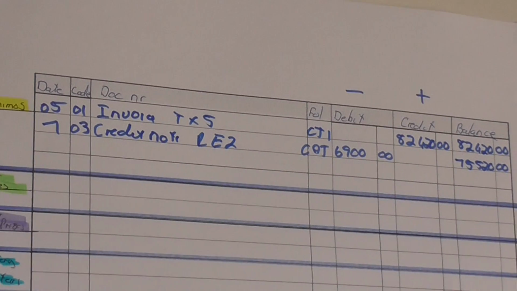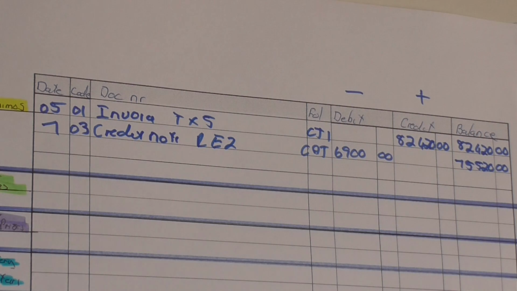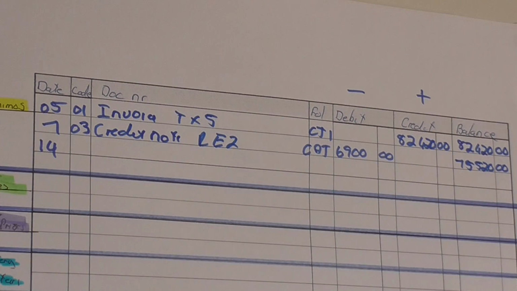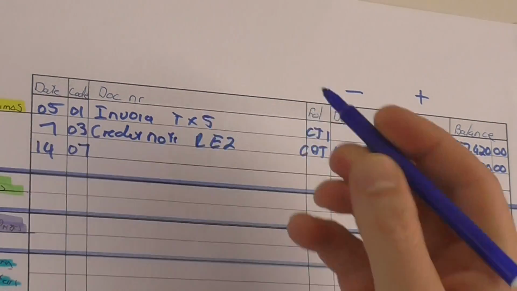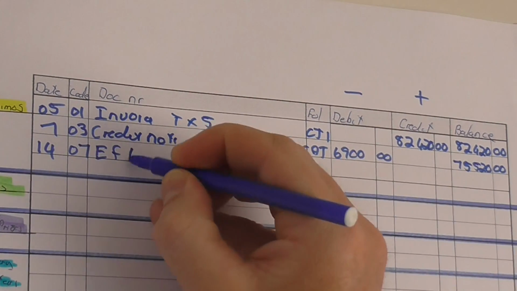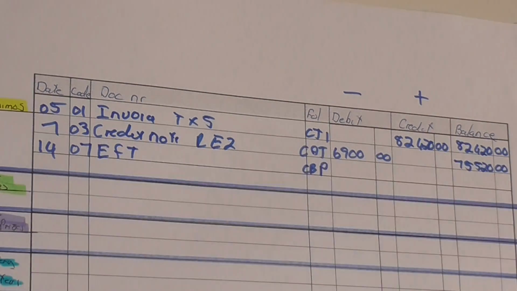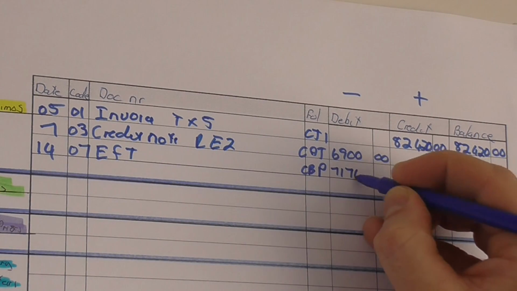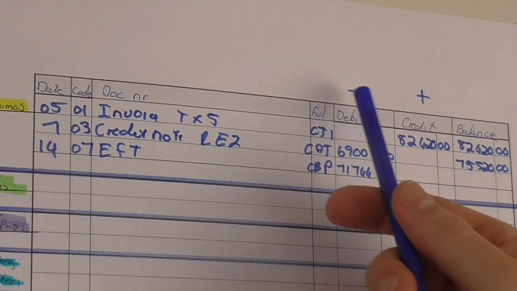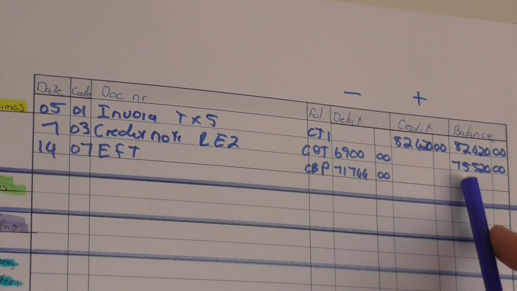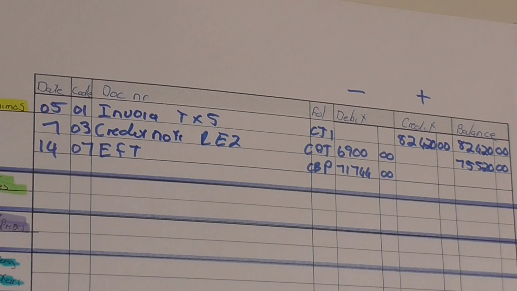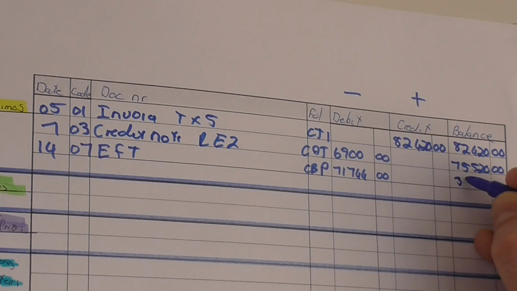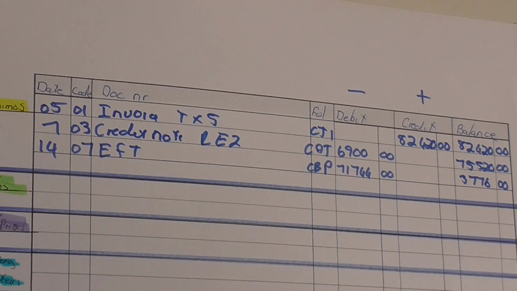Okay, so this one will be your cash book payments. The date we saw on the cash book payments is the 14th. The code will be, let me have a look, electronic fund transfer, will be code number 7. And the document number, because it was an EFT, we'll just call it an EFT. That will be your cash book payments. And as we saw there, the Creditors Control gets debited with the amount. Now let's just see what was the amount of Geronimos. It's 71744. Now once again, remember, it decreases on the debit side. So your balance there would be then 75520 minus 71744, which is 3776.